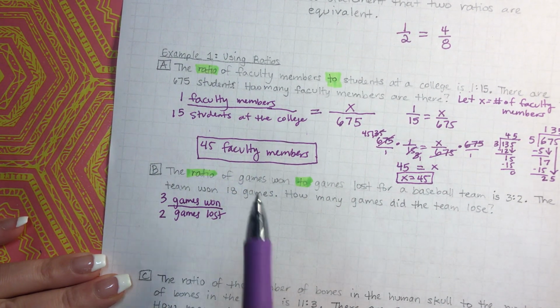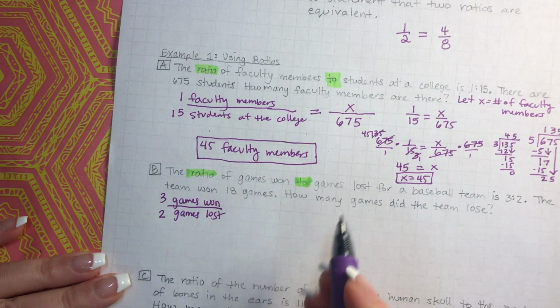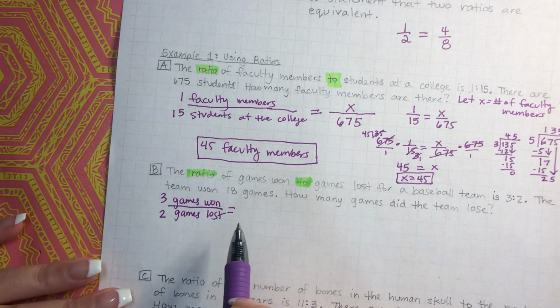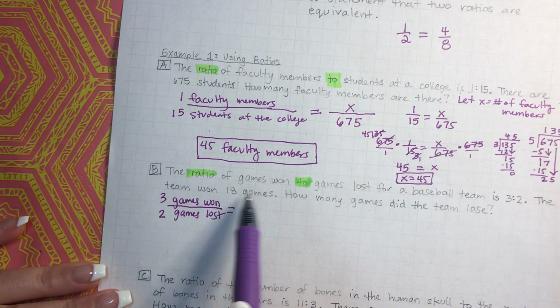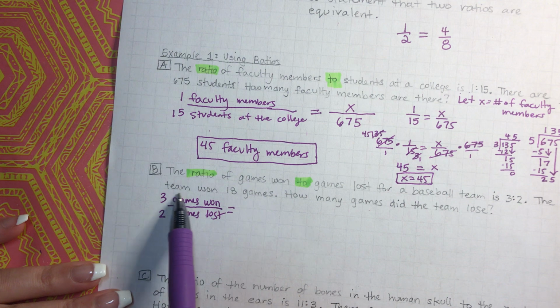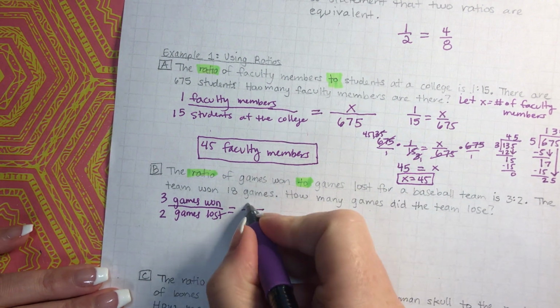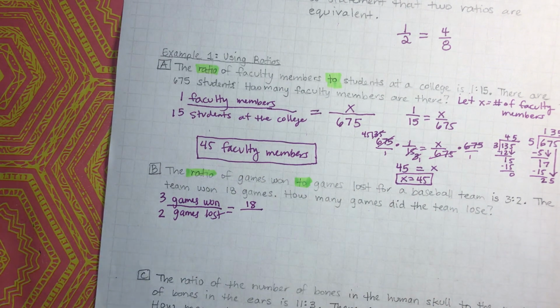The team won 18 games. How many games did the team lose? So we're going to set up a proportion. We're going to make this equal. It says the team won 18 games. So where do we put the 18? Do we put it on the top where it's talking about games won, or on the bottom where it's talking about games lost? Well, this says the team won 18 games, so that's going on top with that information. So we have 18 there.